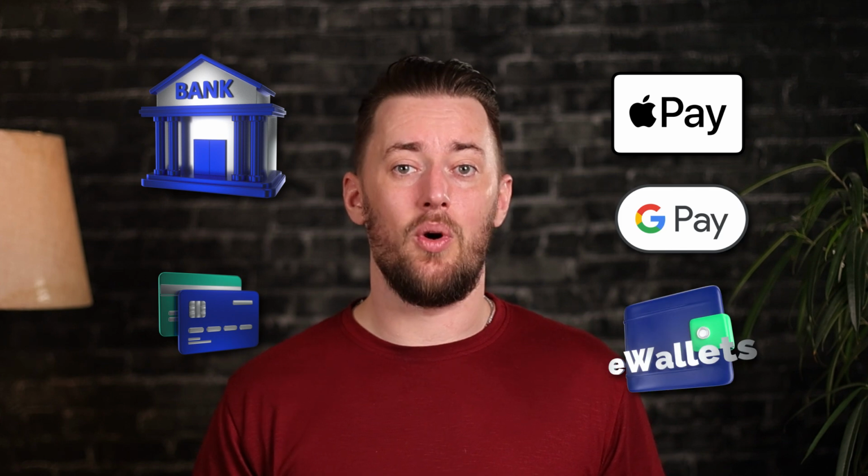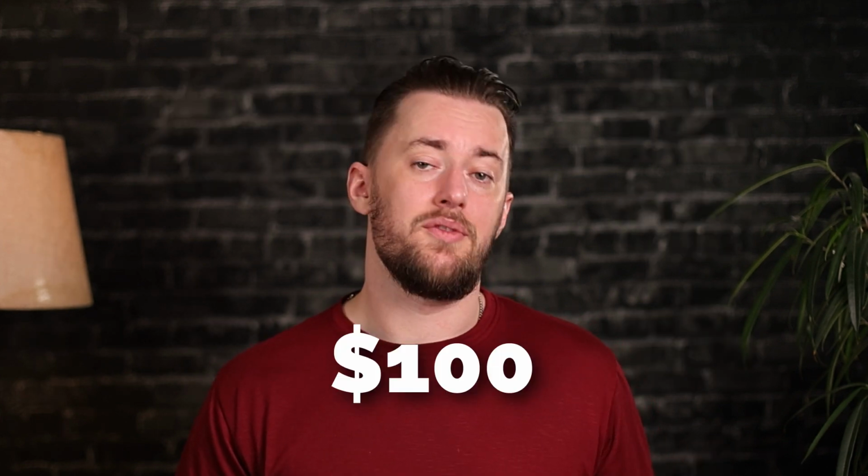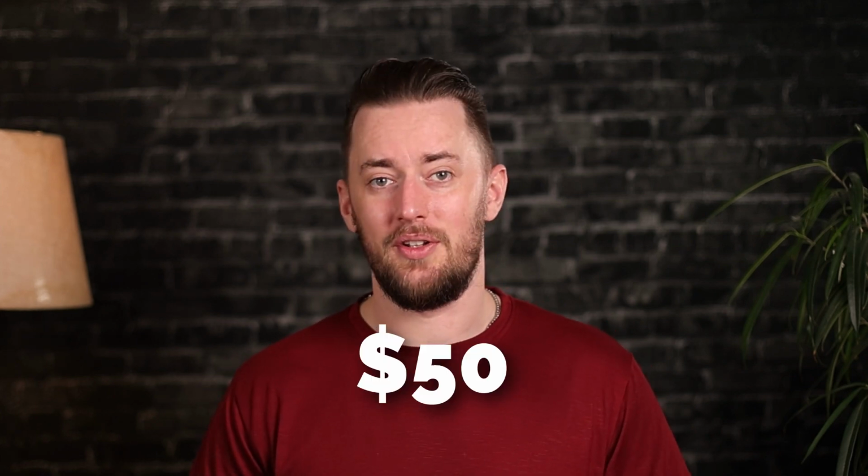Additionally, we also support a wide range of other payment methods for your convenience. You can use bank wire transfer, payment by card, Apple Pay, Google Pay, and e-wallets. For bank wire transfers, the minimum deposit is $100, while other payment methods have a minimum deposit of $50.